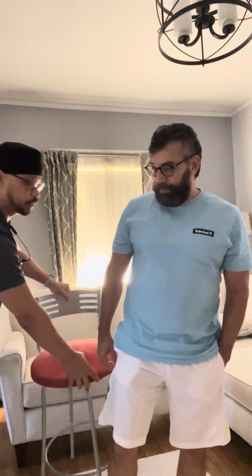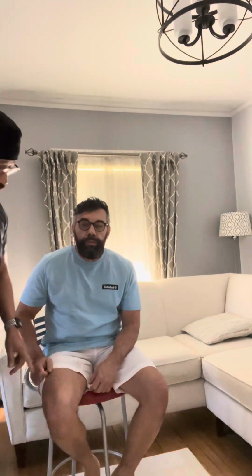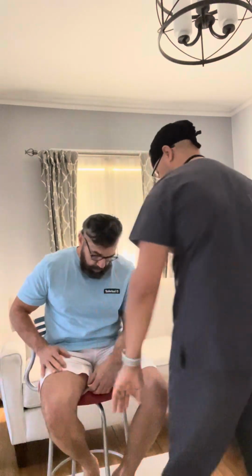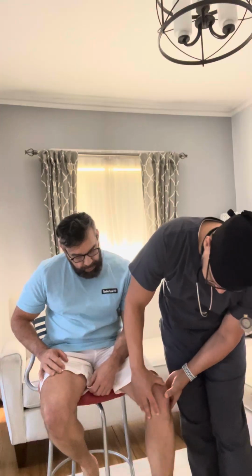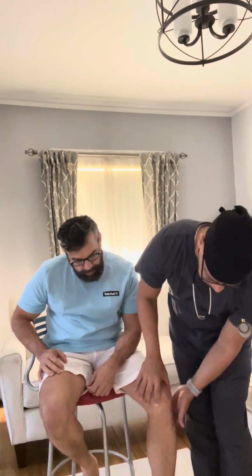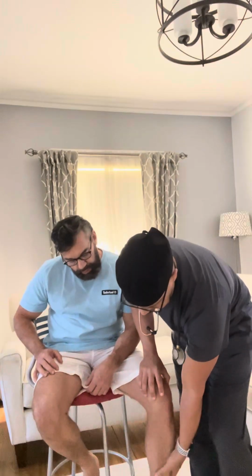Now, next one, going down, you can sit down. We go to the knee. For the knee, we're going to inspect the knee. We're going to palpate the knee, both legs. And we're going to do the range of motion. That's the extension and the flexion for the knee. And we can also test the strength for this.